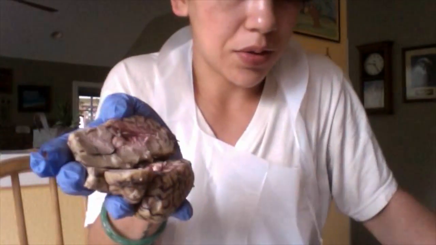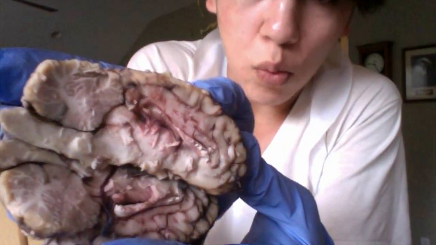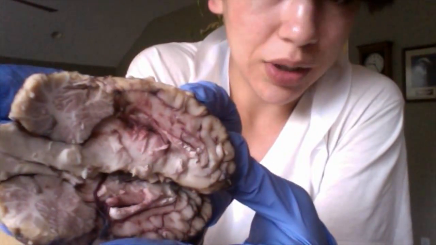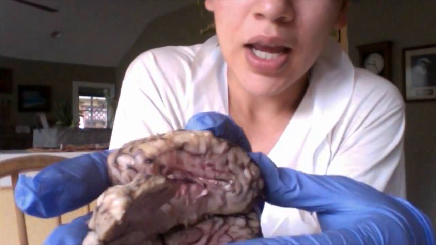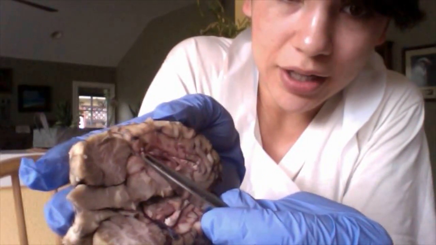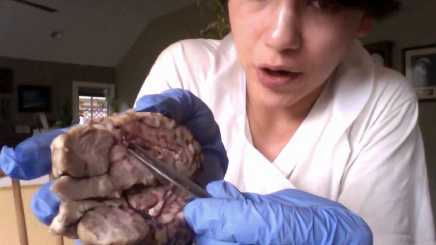Let me see if I can get a close-up look here. And the arbor vitae is the white matter that runs inside the gray matter and looks like a tree of life, which is what arbor vitae stands for in, I believe, Latin. And then here I have the pineal body, which is the pineal gland, and the pineal gland is responsible for regulating our circadian rhythm. And there you have it.